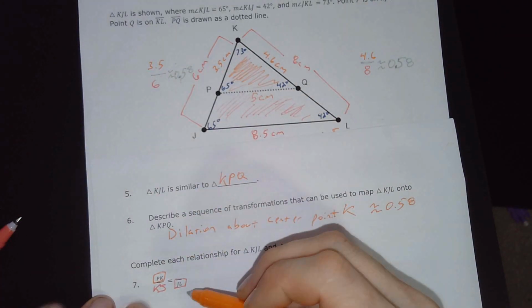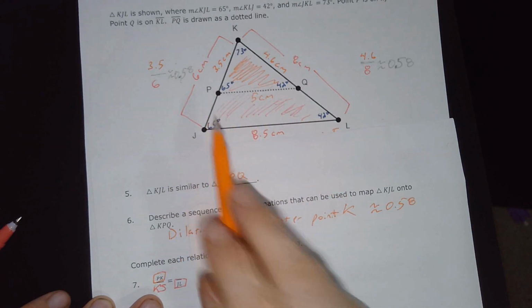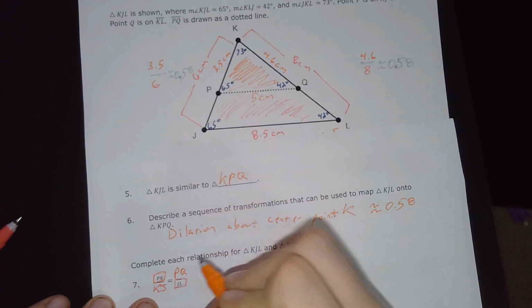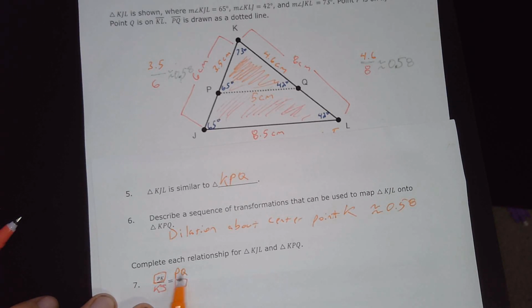Then over here the JL is this length, so the small side of that one is your PQ. When you're setting up these ratios, you say this one is associated with this one, and this one is associated with this one. Just make sure your similar triangle or polygon segments are on the same side of the fraction, on the numerator or the denominator.